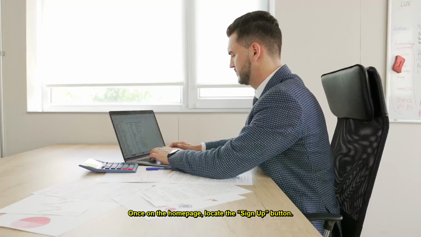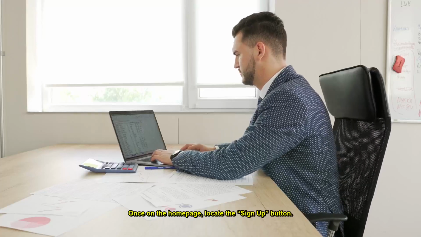To connect with PeoplePerHour, start by visiting the official website. Once on the home page, locate the sign up button. Click on the sign up button to begin the registration process. You will be prompted to choose between signing up as a freelancer or a client. Select the option that best fits your needs.